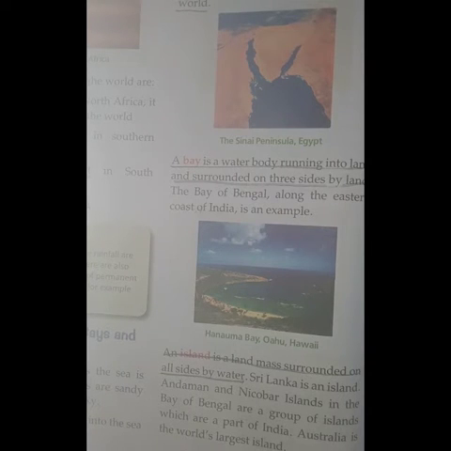An example of an island is Sri Lanka. Andaman and Nicobar is a group of islands in the Bay of Bengal.